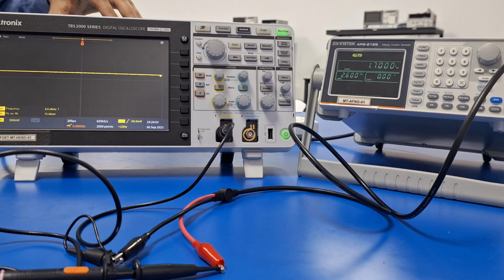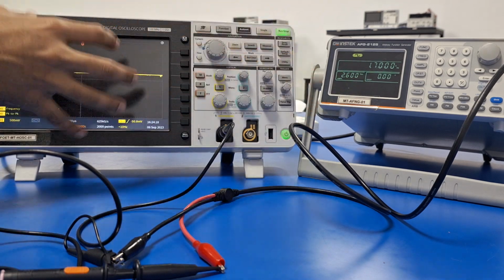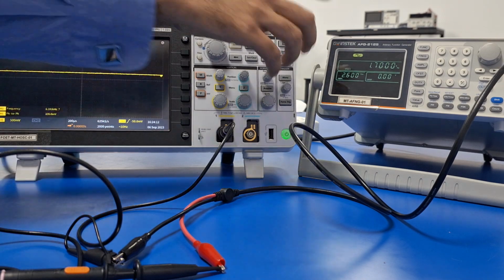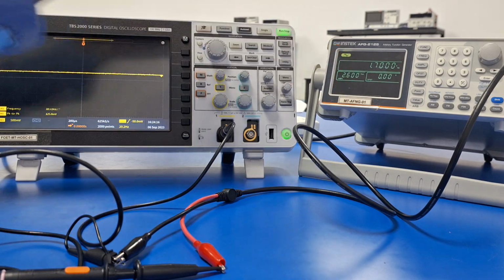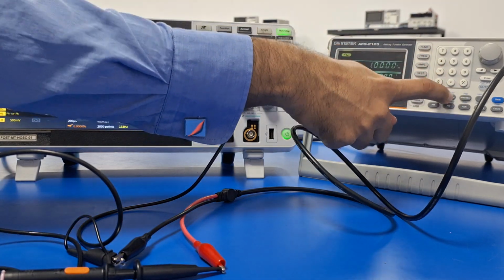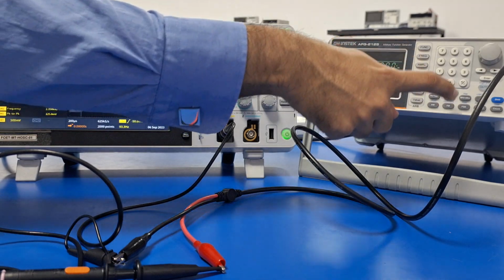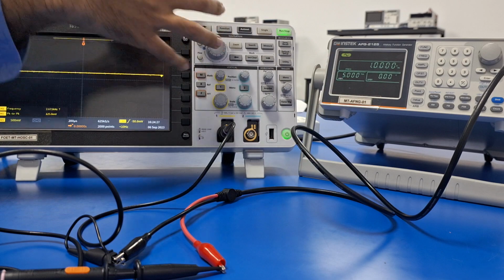Now let's move on to the activity of capturing and analyzing waveforms. So for that you need to first connect the input signal that we want to the oscilloscope. So right now I will select a sinusoidal waveform in the function generator at 1 kilohertz frequency and 5 volts peak to peak amplitude. So then I will connect it to the oscilloscope.